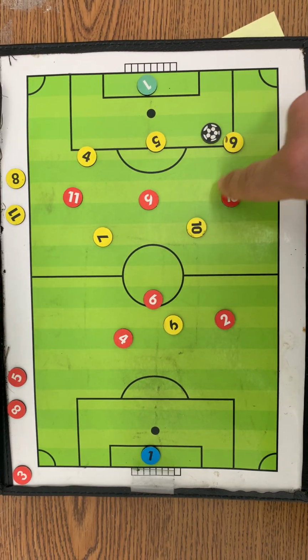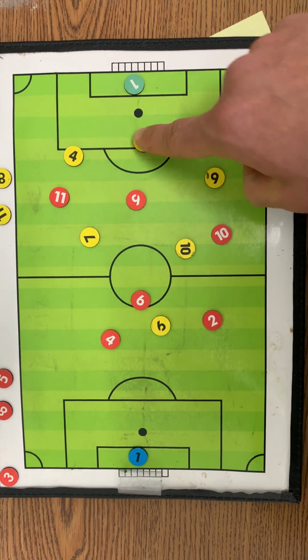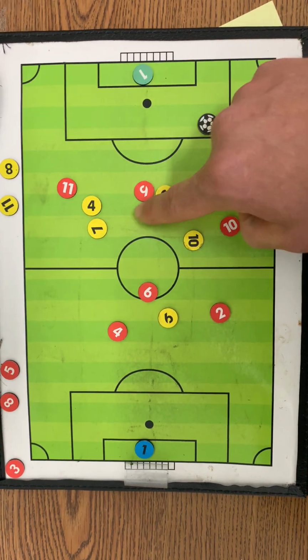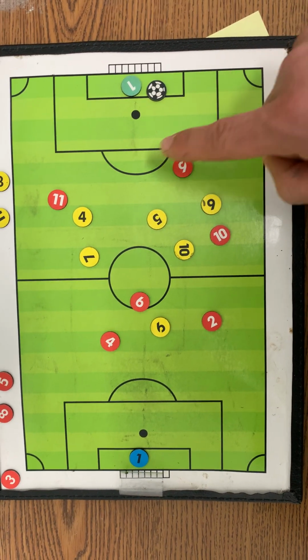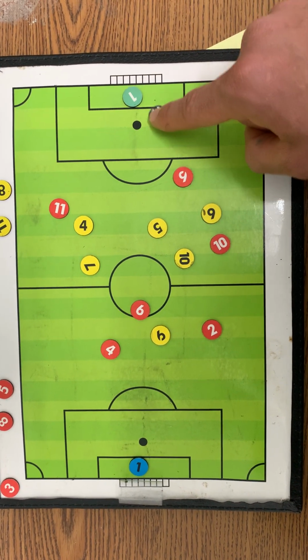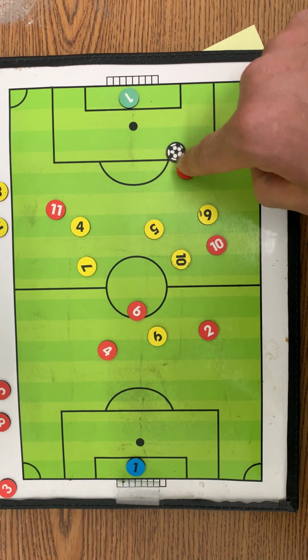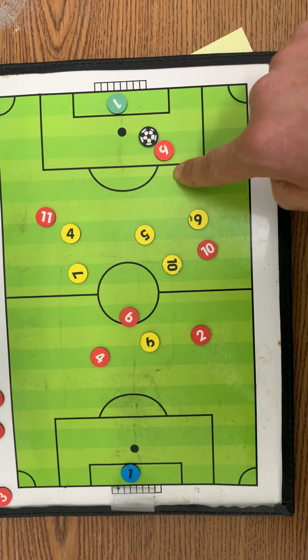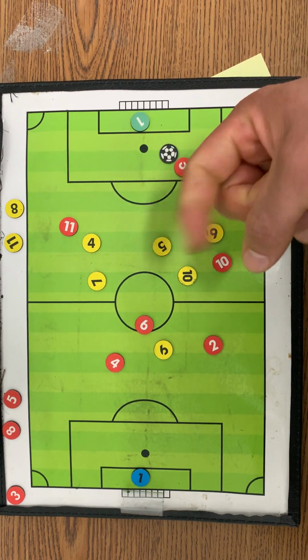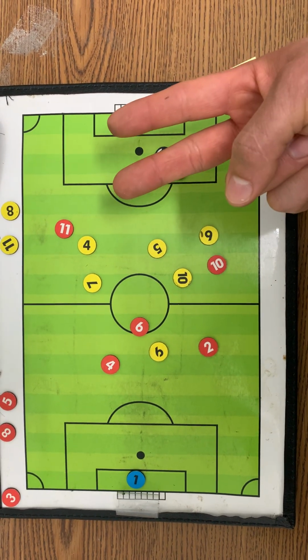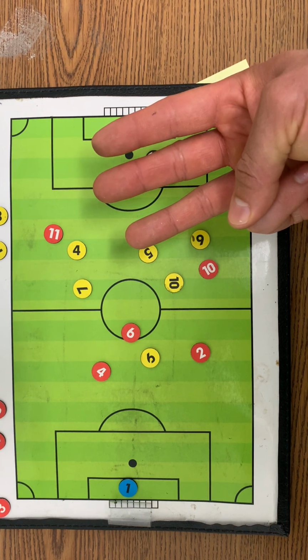But at the U12 or the U14 level and up, let's just say the yellows are up here waiting for their goal kick, and our striker is right here outside the box. If this guy, for whatever reason, kicks the ball wrong and it goes to our striker, he can go and score from here. He's not offsides. So that's three scenarios right there: a goal kick, a corner kick, and a throw-in.